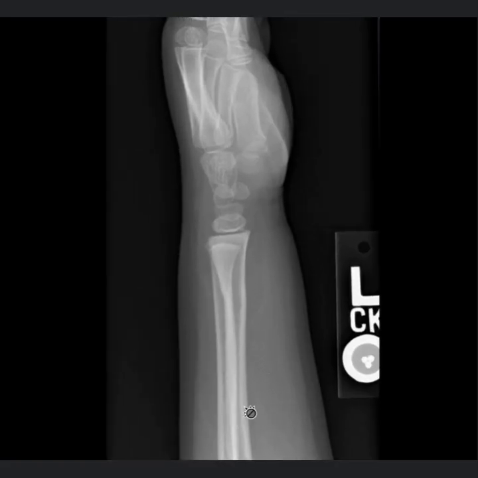So sometimes it's hard to interpret these lateral views as far as the overlap. Our ulna dorsal cortex is here. Our ulna volar cortex is here. Our radial dorsal cortex is here. And then our radial volar cortex is here. So you can see there is a fracture through that metadiaphyseal junction at the distal radius area. There is some evidence of dorsal angulation within that fracture.